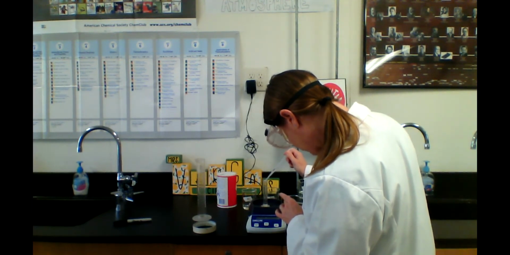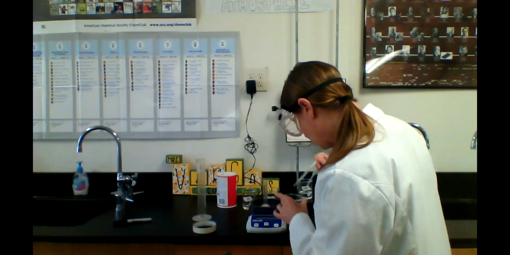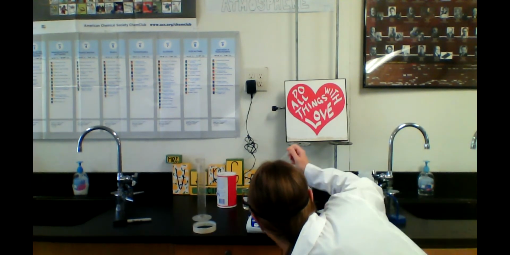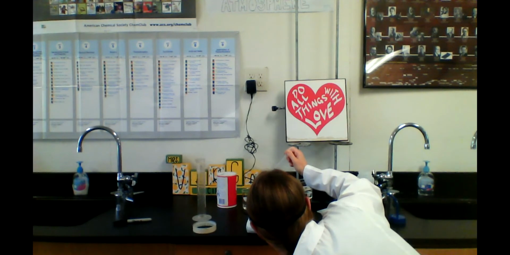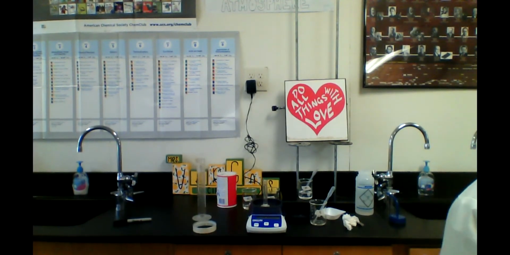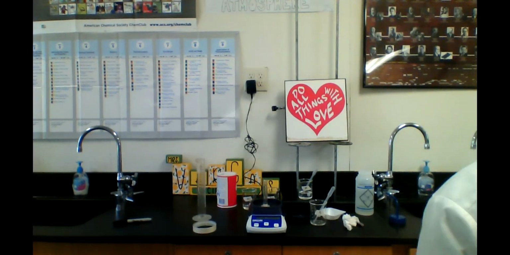Getting very close to that 10 milliliters. And we need 1 or 2 more drops down at eye level. There we go, perfect. We needed 8 more drops. So now let's record our data. For 5% sodium chloride, it's 10.11 grams. And remember that the volume is 10 milliliters.